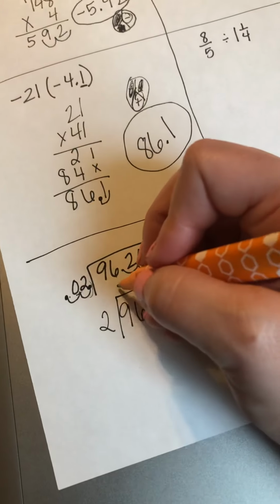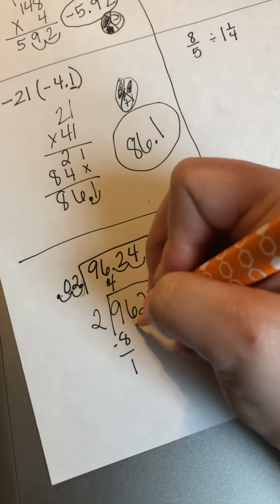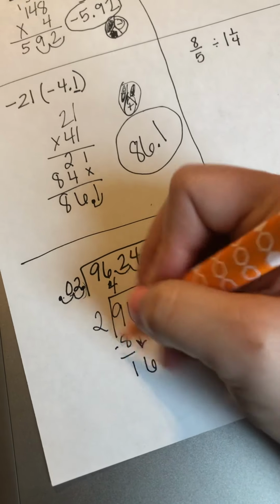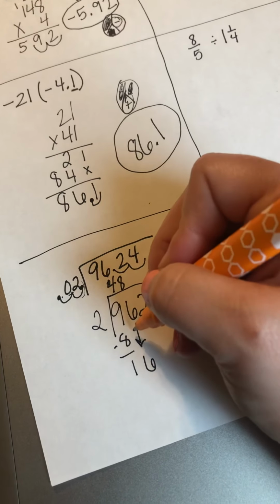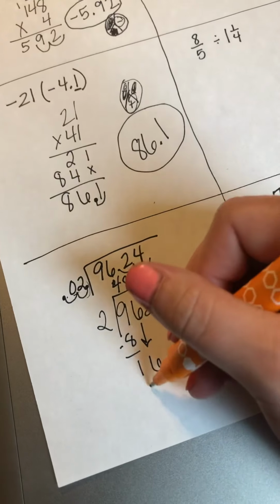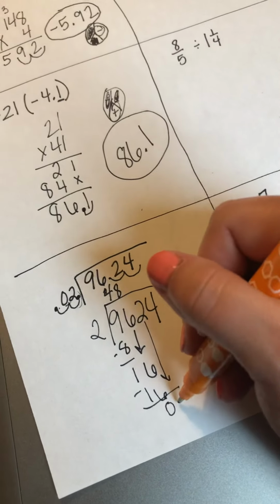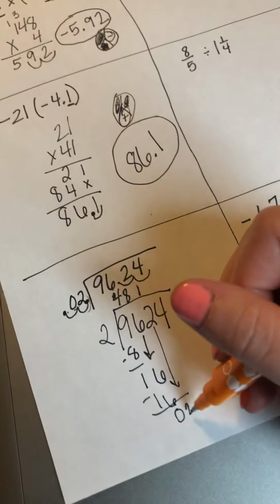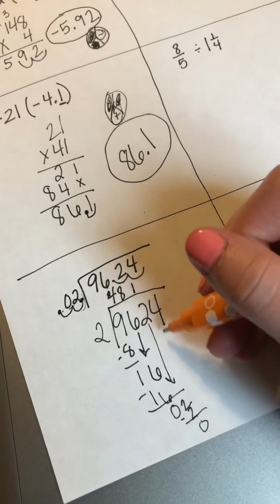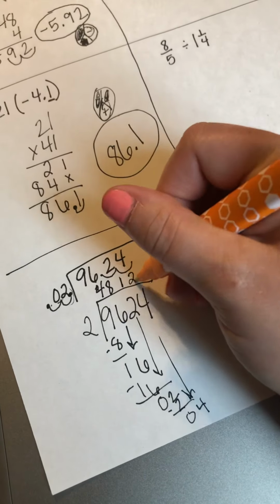2 will go into 9, 4 times. That's 8. 1 left over. Bring down my 6. 2 will go into 16, 8 times. Notice I'm keeping my numbers organized. And that's even, but I can't stop there because I still have this 2. 2 will go into 2 one time. Subtract that, bring down the 4. 2 will go into 4 2 times.